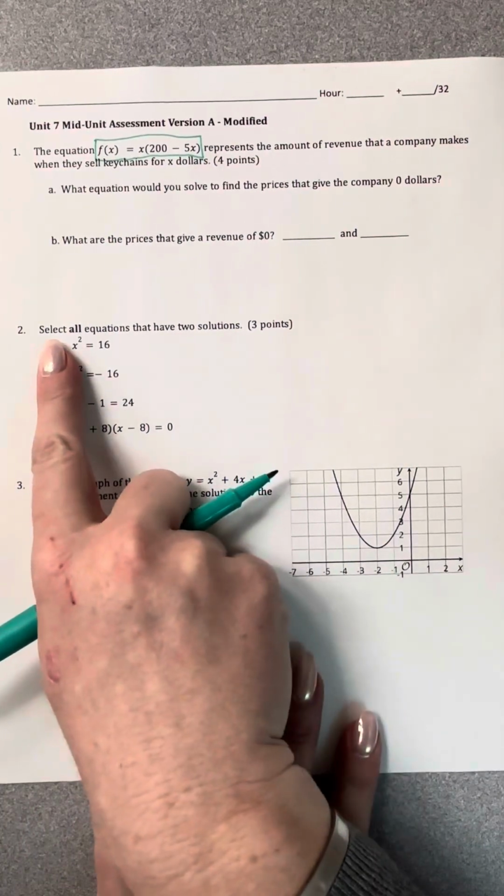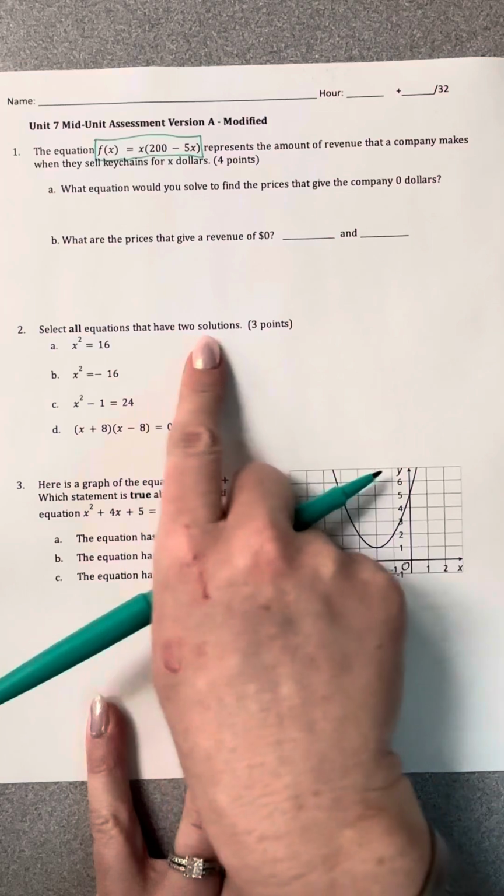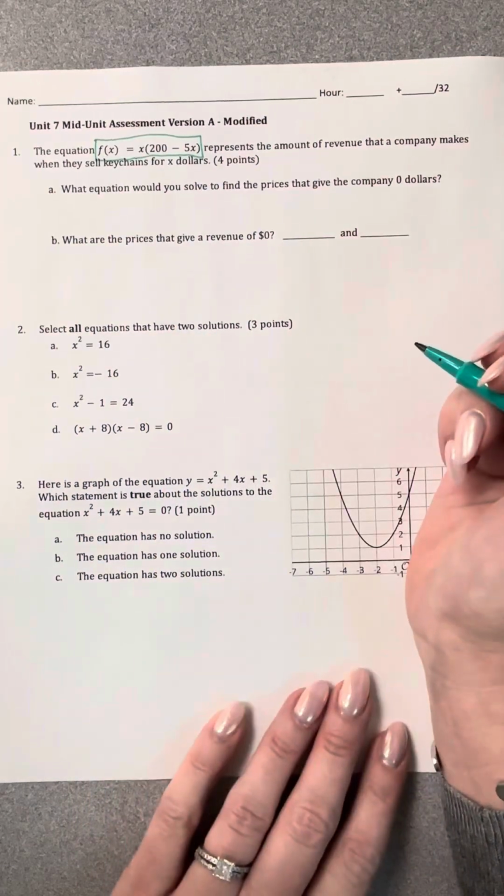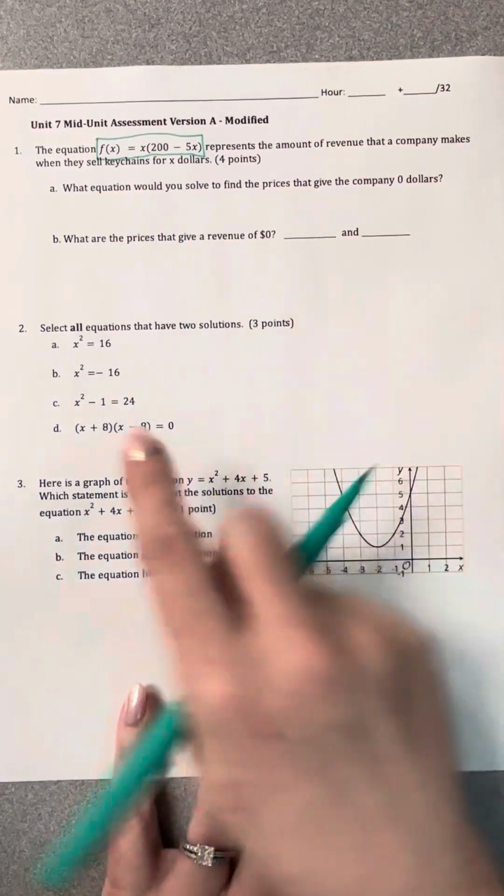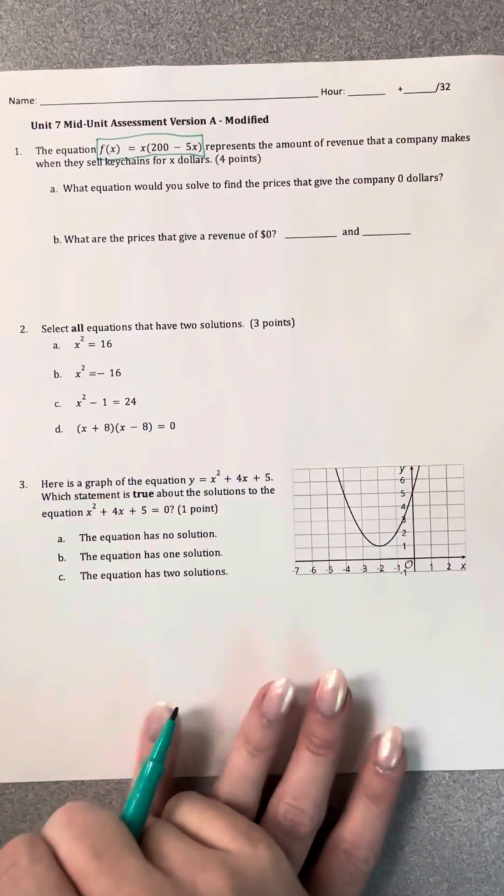Number 2, select all equations that have 2 solutions, and there are 3 of them. So you should have 3 of these circled.